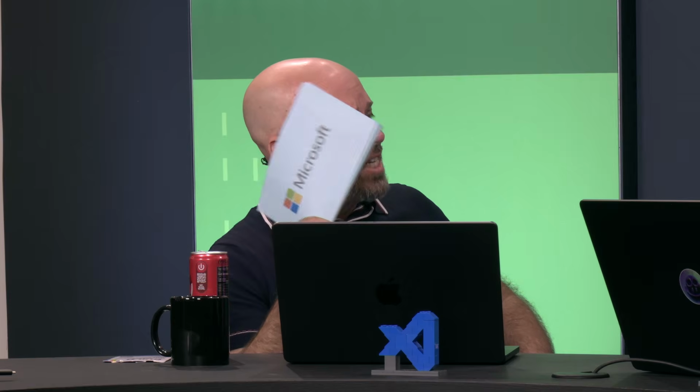So today, though, we're talking about the agent sessions window. Is it the agent sessions window or the agent window? The agent's window. Sessions was the first name. Now it's called the agent window. Now it's the agent's window. What is the agent window?